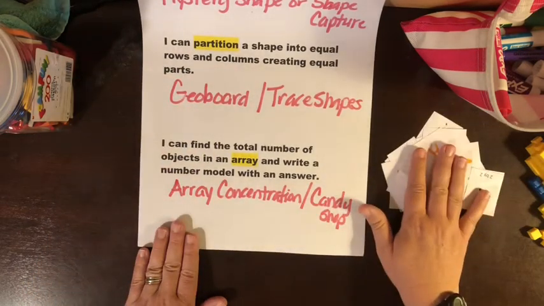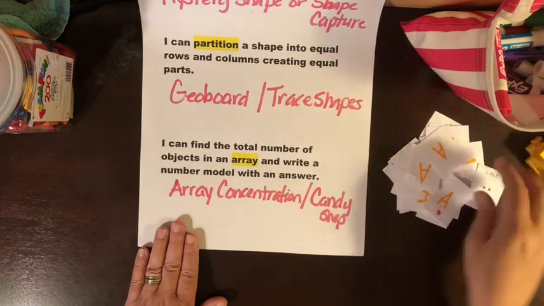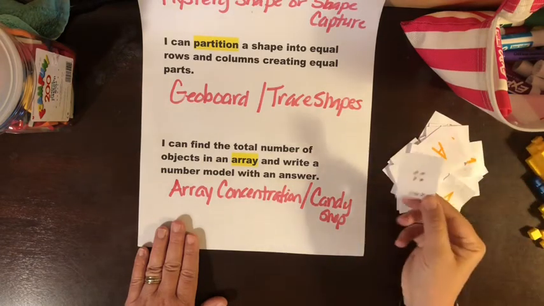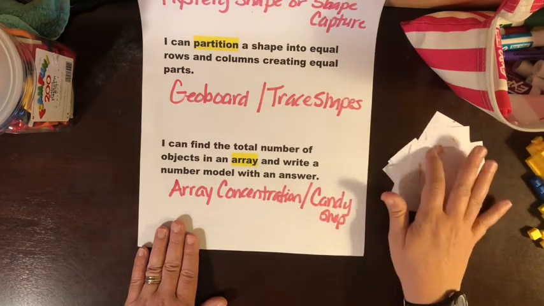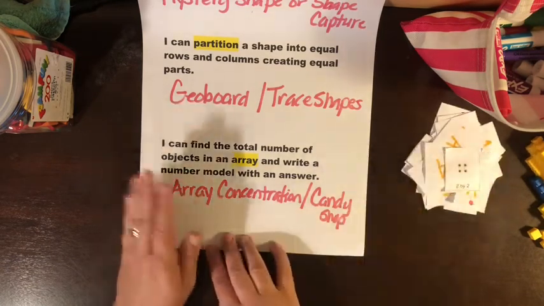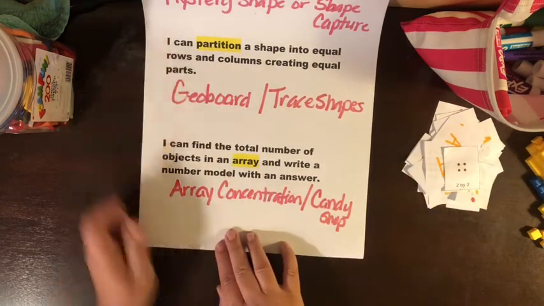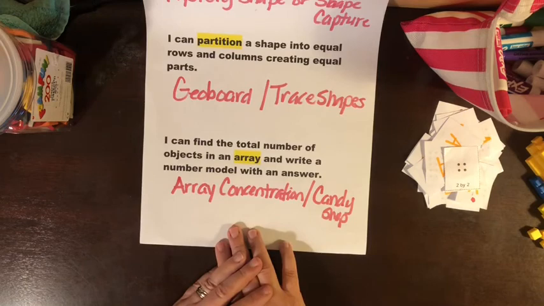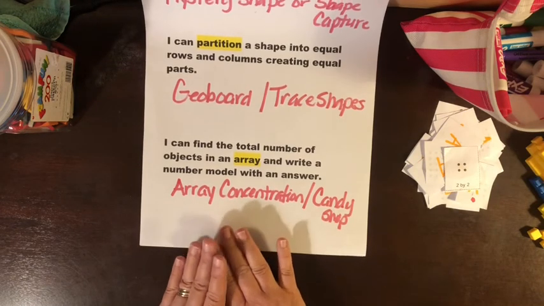The array concentration just gives you more of a solid base to be able to understand what a 2 by 2 array equals. So you're working with this skill. This game goes along with this skill, but your number model goes with your geoboard or tracing your shapes. So that is what you'll be doing for math today.